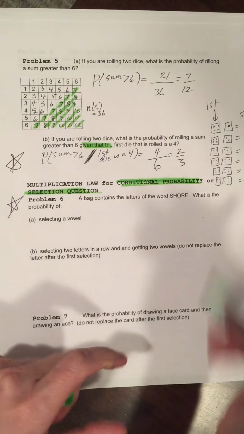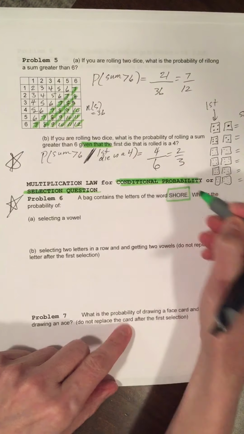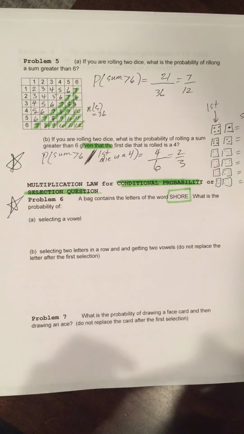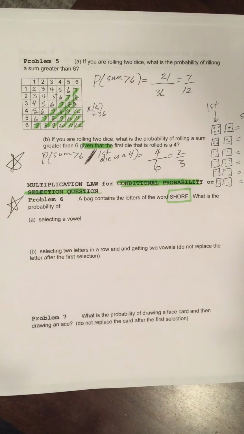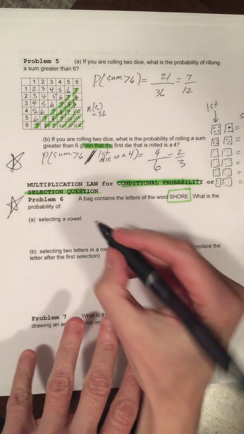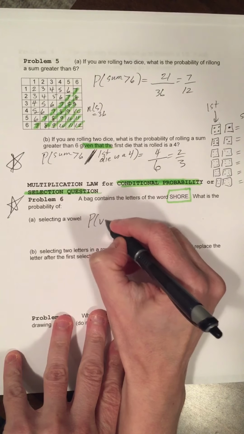A bag contains the letters of the word shore, S-H-O-R-E. And you guys are familiar with the bag with the letters in it, right? An S, an H, an O, an R, and an E. What is the probability of selecting a vowel?